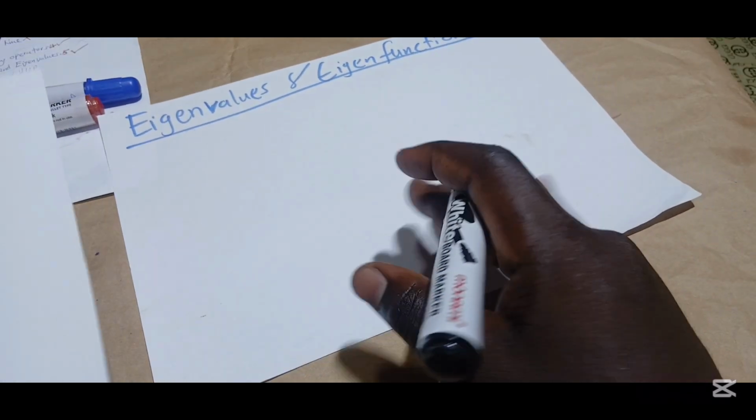Before we start, let's look at some concepts in mathematics.